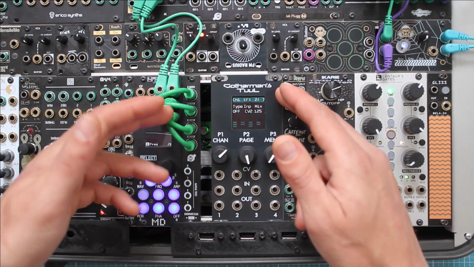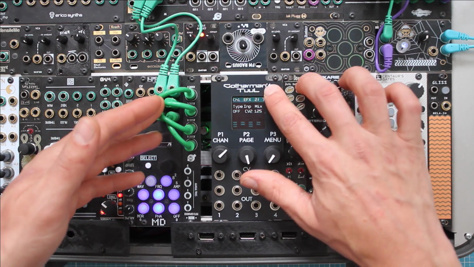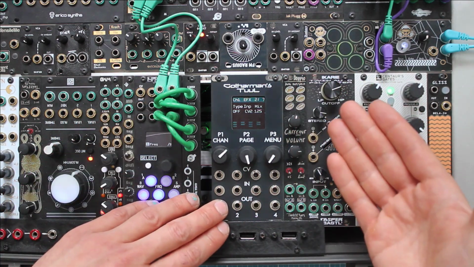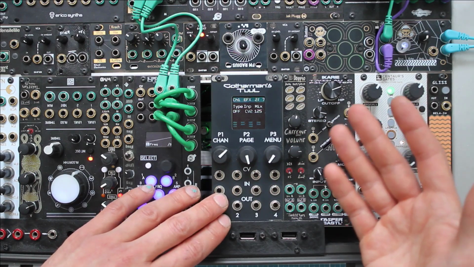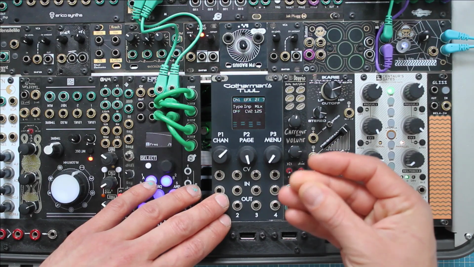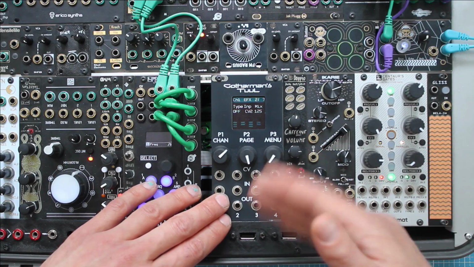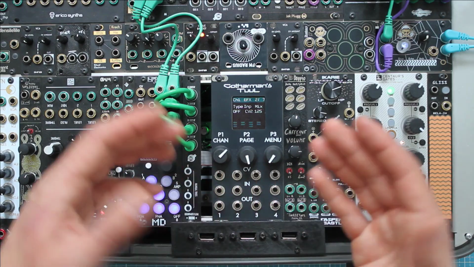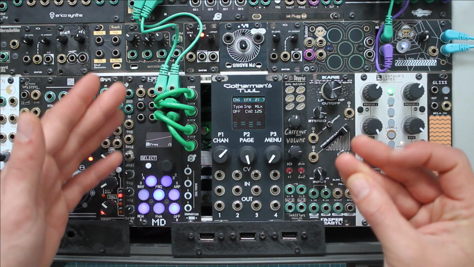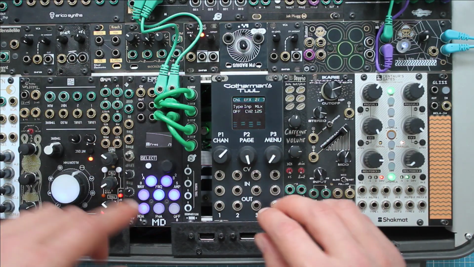So it was a quick review demo about the Gotharman tools. As you can see, I didn't review all the aspects of the modules, like for example the FX. I didn't sound demo every FX because some are really classical ones. I really love the module and how it sounds. It sounds really like Gotharman instruments, really crazy digitalness.